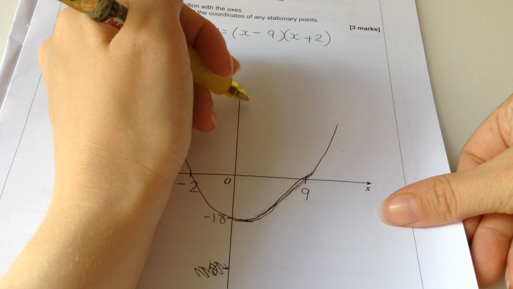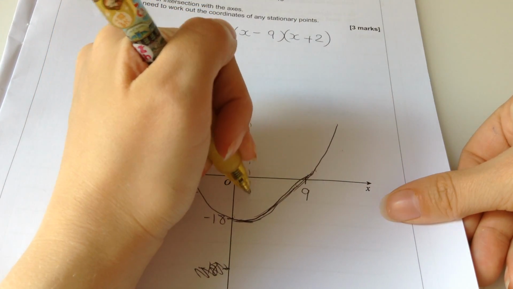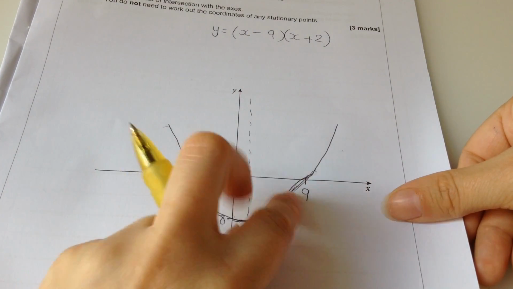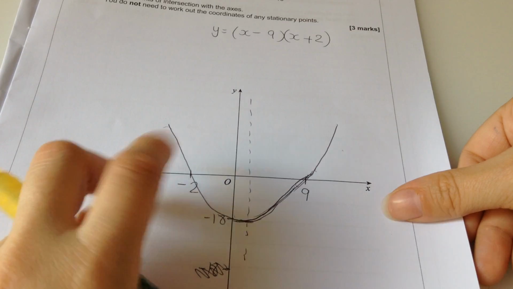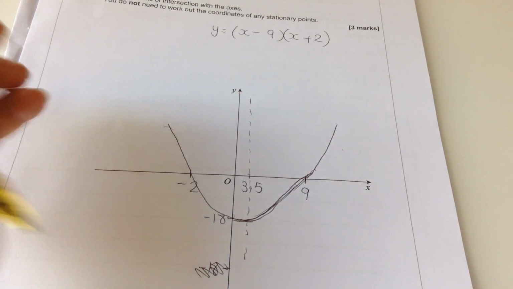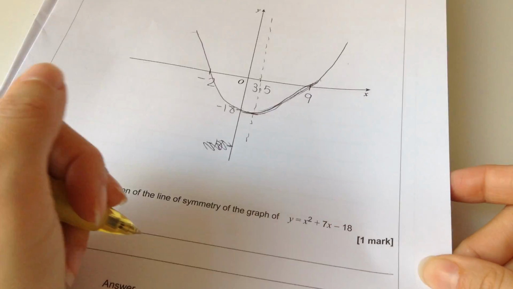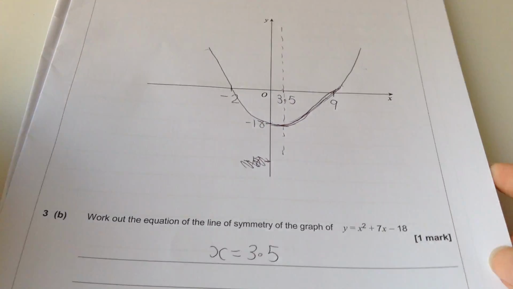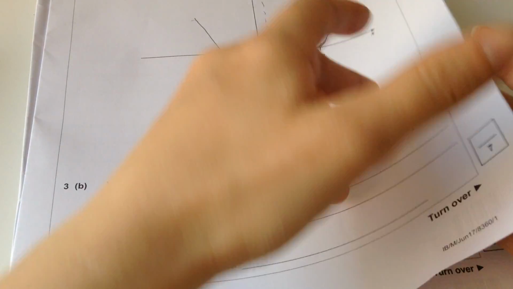I was just thinking about that. Okay, so I reckon it's going to be around here. Between minus 2 and 9, so 3.5. Yeah, that's the midpoint. So the line of symmetry would be x equals 3.5, because it's a vertical line. Alright, that wasn't bad in my opinion.